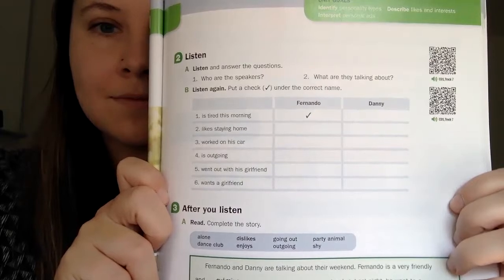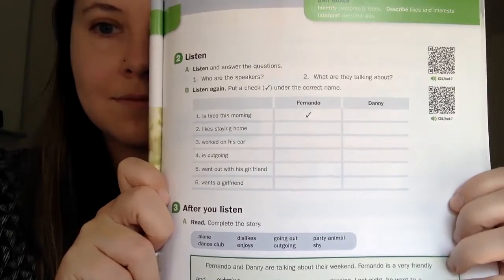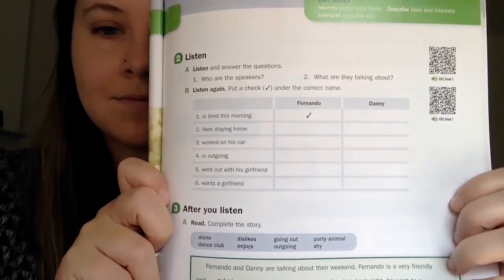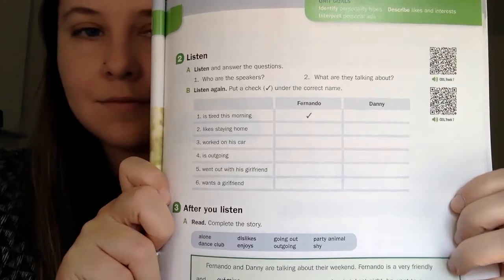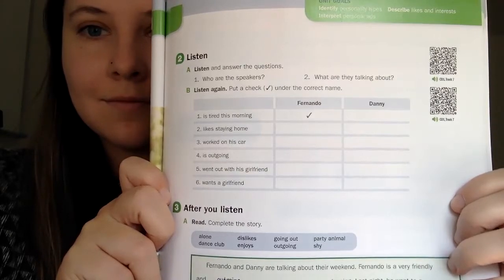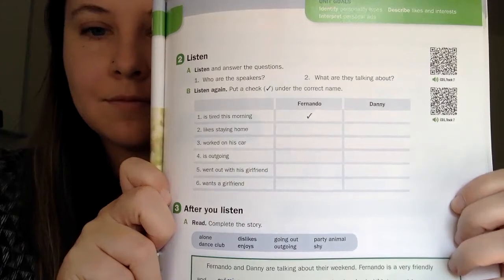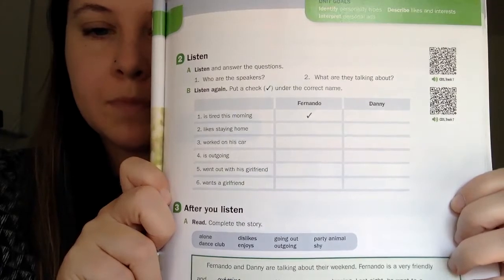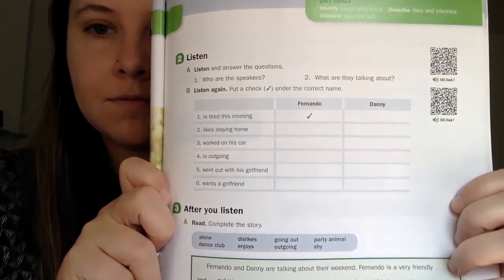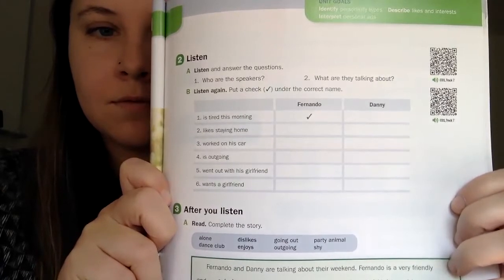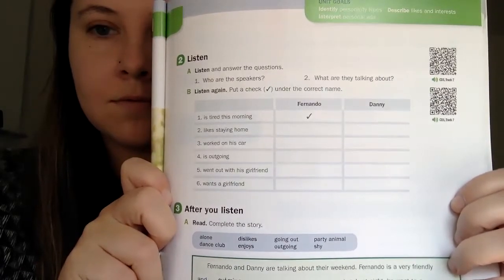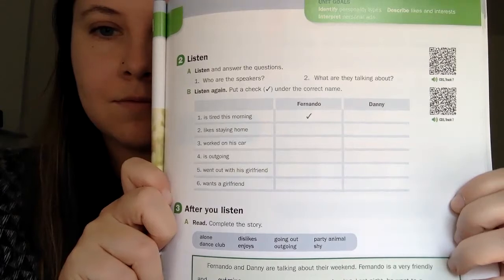No. Oh, no. I don't like dancing. You're kidding. You don't like dancing? You really don't like dancing? Yeah, well, Fernando, you're really outgoing and friendly, but I'm not outgoing. I'm not a party animal like you. I'm kind of shy. When I was a kid, I just liked going to parties, and I never learned how to dance. Really? That's too bad.